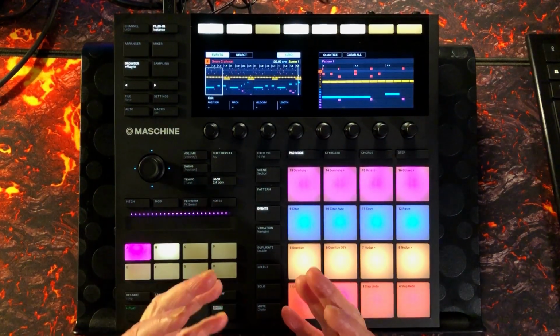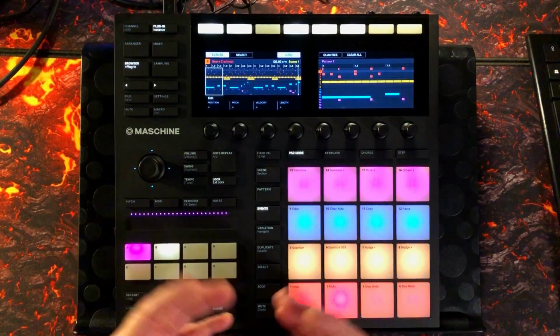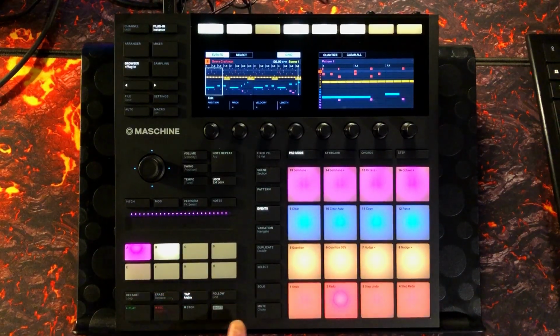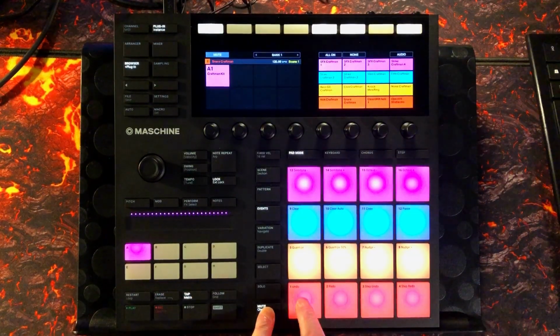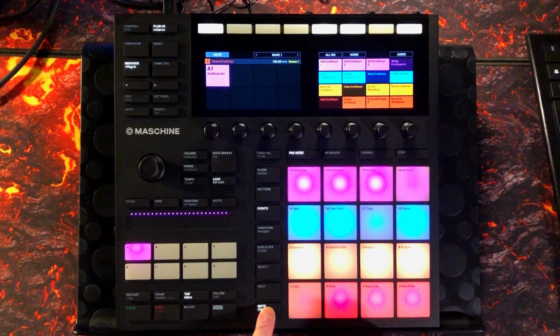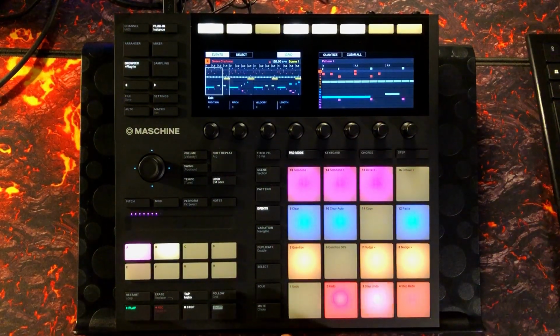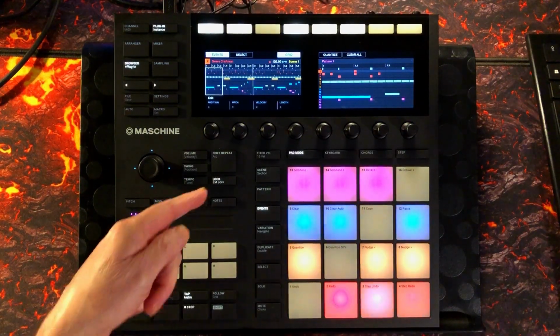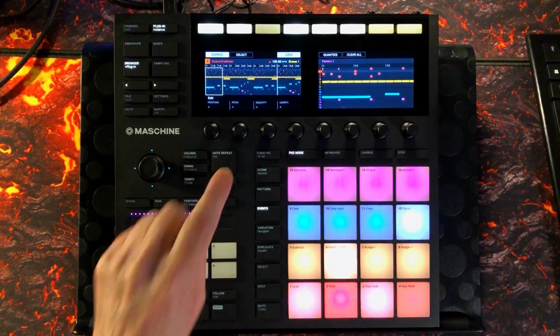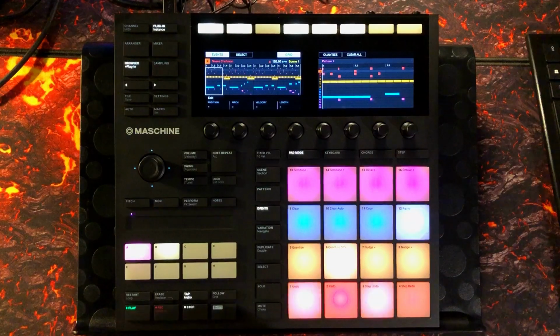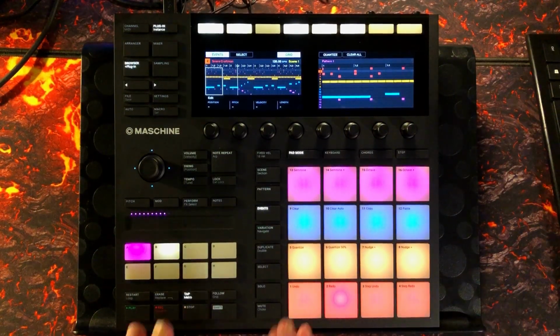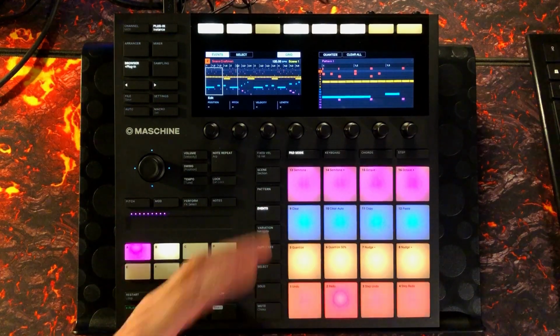This means that you can now make adjustments to the sound. So for example, if I just hold mute here and mute a bunch of these pads, what'll happen now when I play, these pads will be muted, but as soon as I hit lock again, it brings them all back.